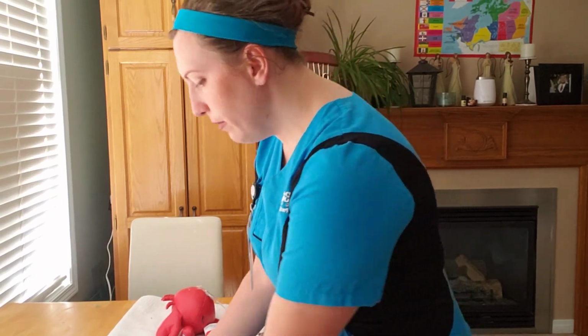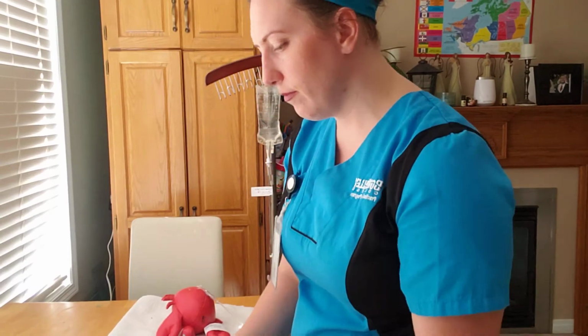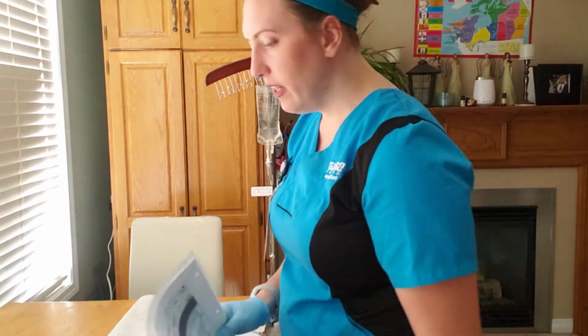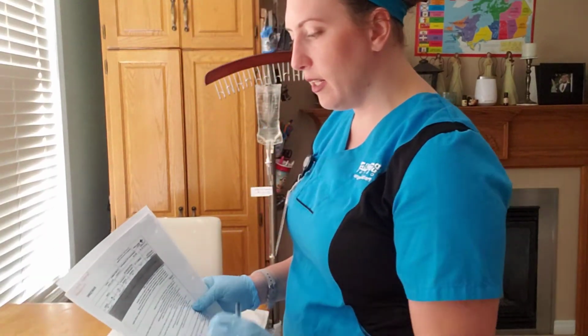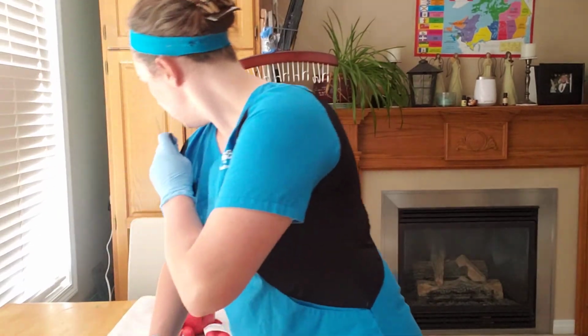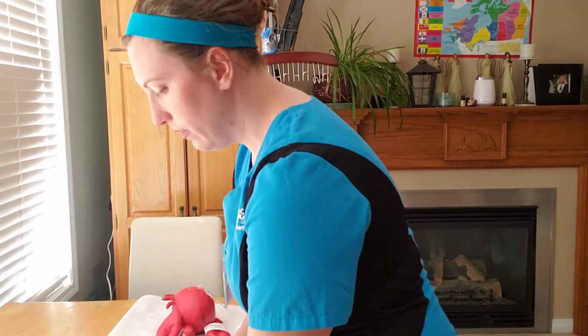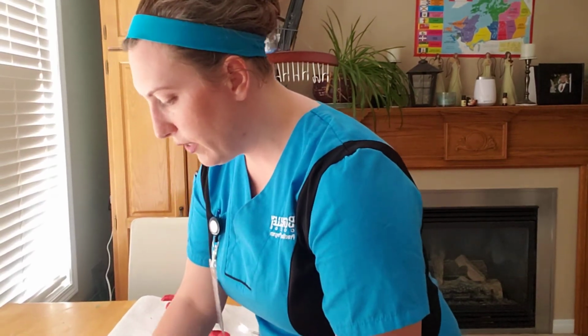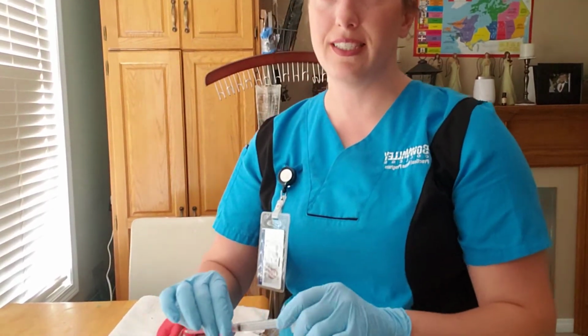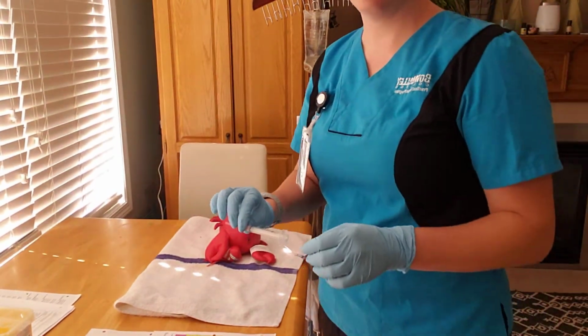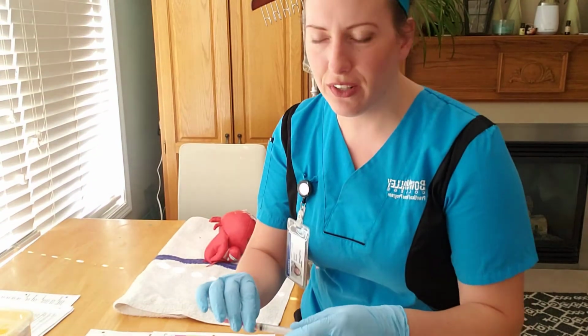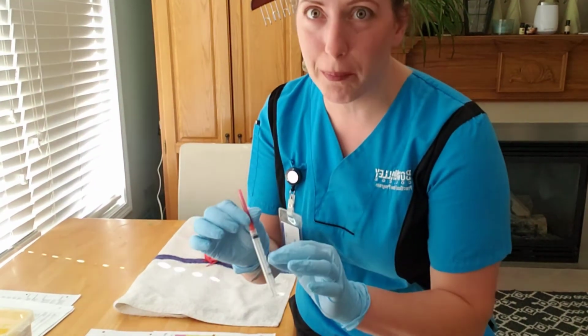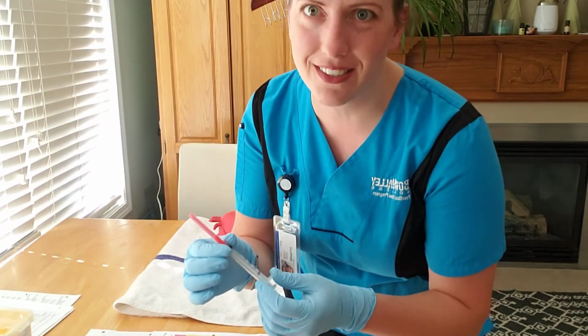So now what I'm going to do, I checked my monograph and I've pulled my mini bag based on the monograph. I'd like you to visualize that this came out of its sterile packaging. I just ran out of supplies through my practicing.